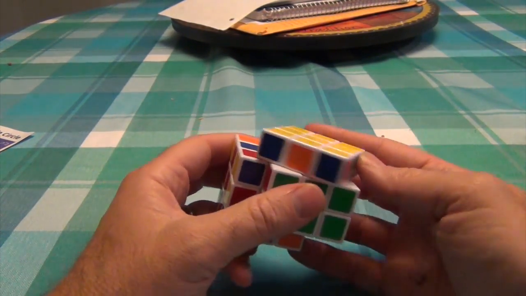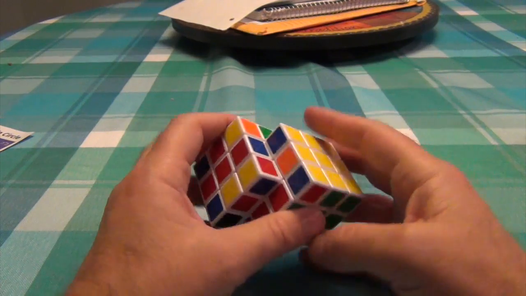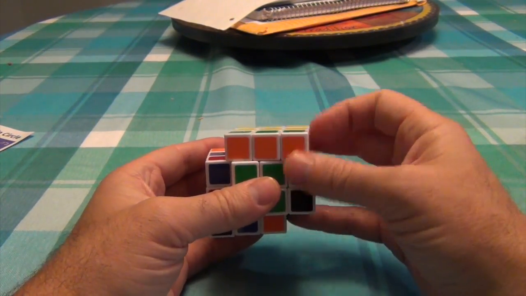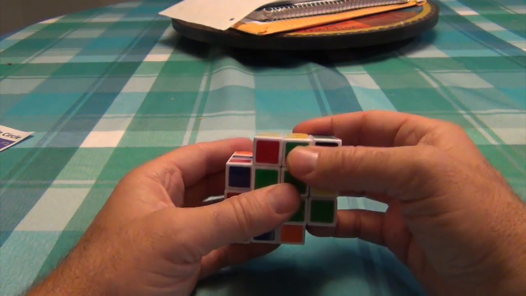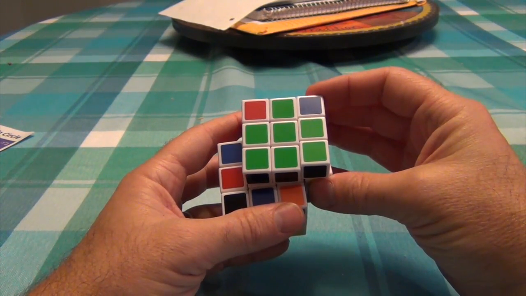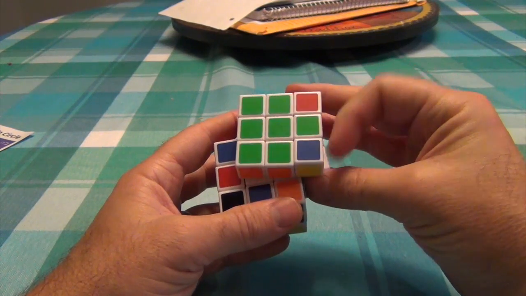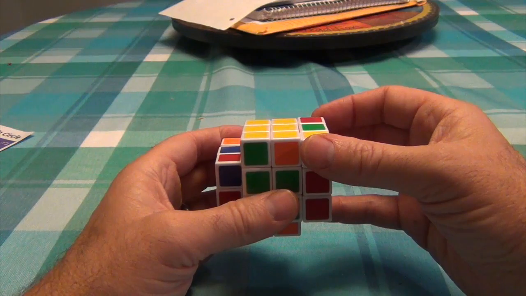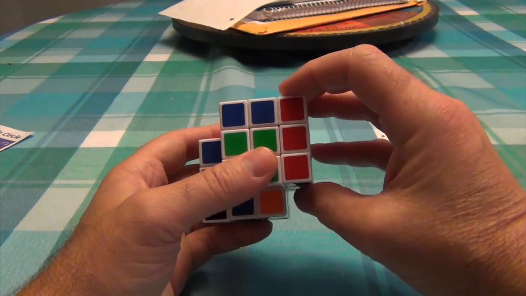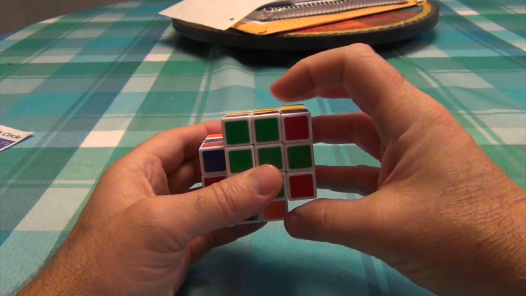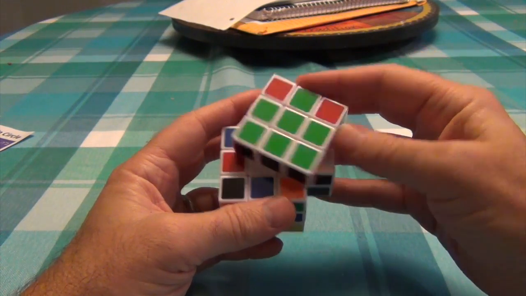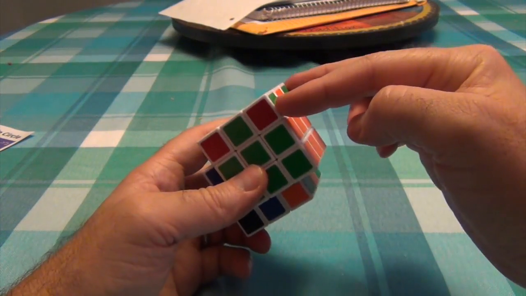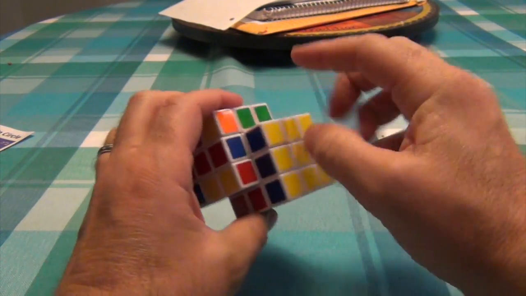And the structure of a T-perm is you put these to the left, and you're going to do the algorithm R, U, R', U', R', F, R2, U', R', U', R, U, R', F'. And what that'll do is effectively flip-flop those 2 and put all of your corners back in.